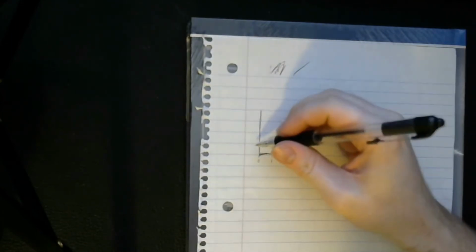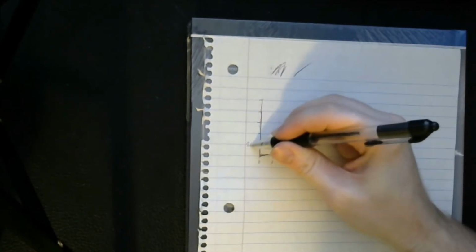Okay, so here's your five time constants, and then you've got your current, and I'm just going to show it by percentages. Here's 20%, 40%, 60%, 80%, 100%.